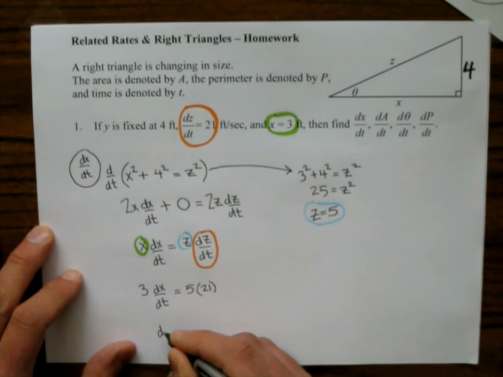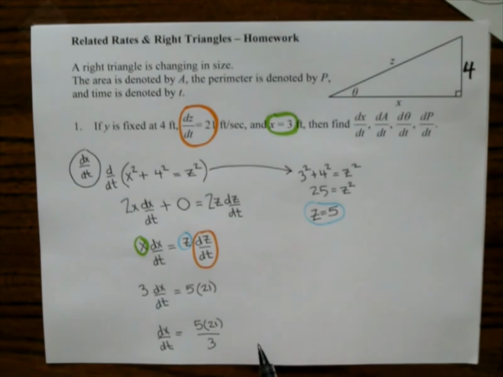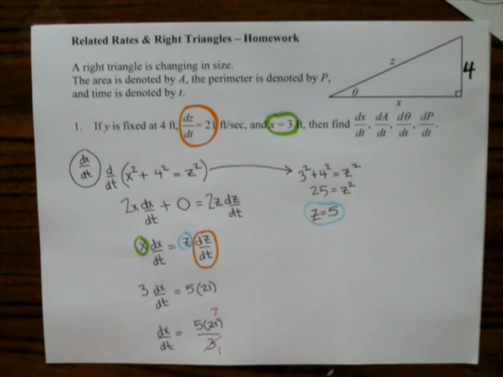So dx/dt is 5 times 21 over 3. The 21 and the 3, oops, that was the wrong way. They can reduce to 7 over 1.